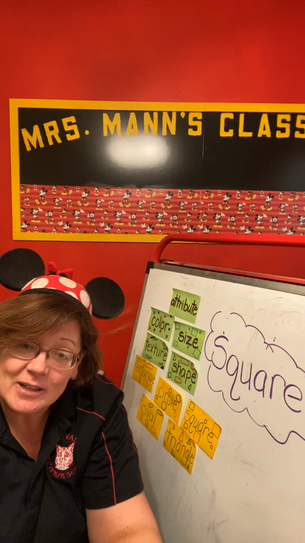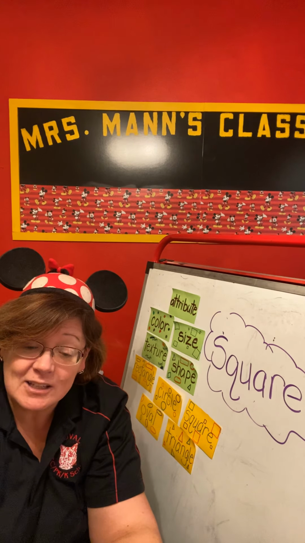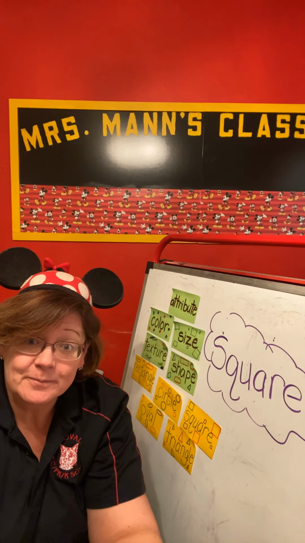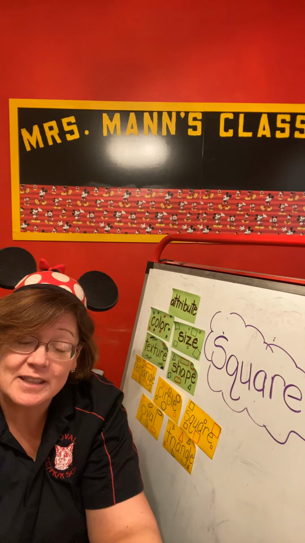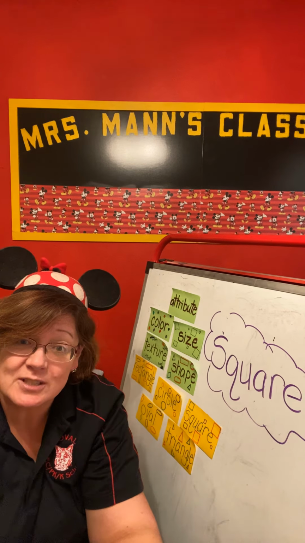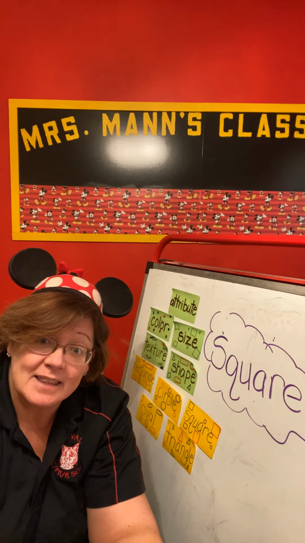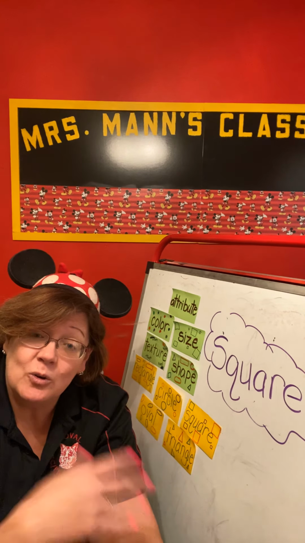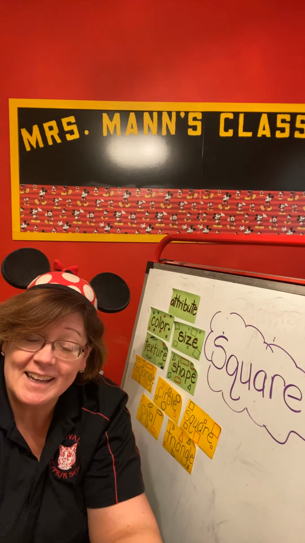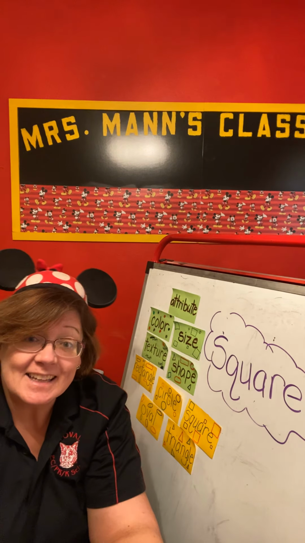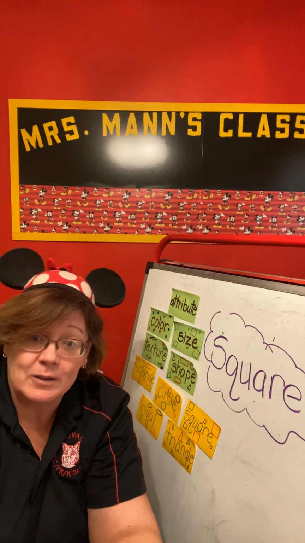And then you get to choose which activity you want to do today. You can go find things around your house that are the shape that we're talking about, which is the square, and then find things that are not a square, or you can do the one where you use your crayon and you draw, okay? The last thing is you have to make sure you show me what you do.